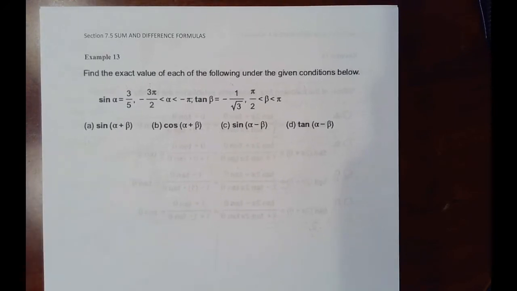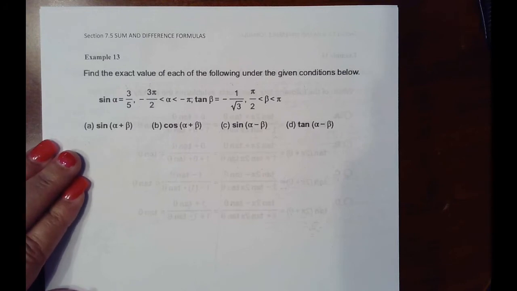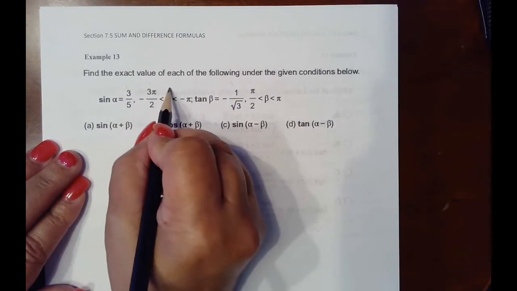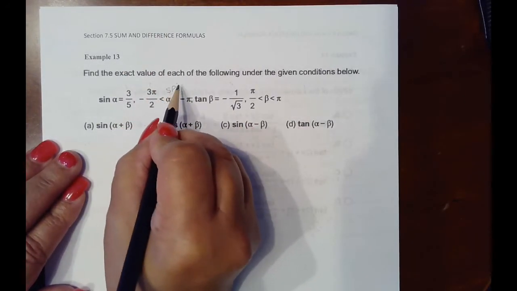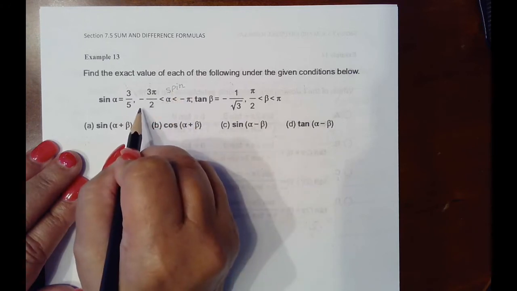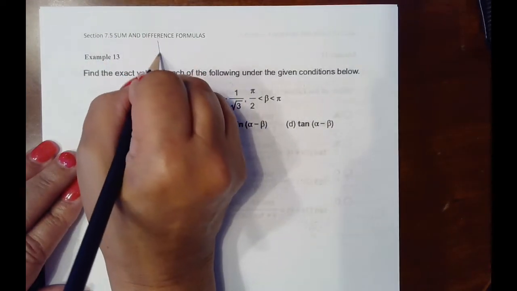You're being trained in this problem on how to construct a triangle, get the values on there, find the missing value, and then use the formulas that you learned in this section. So here this says, make your alpha angle between -pi and -3/2 pi. Okay, so here's a little picture of that.